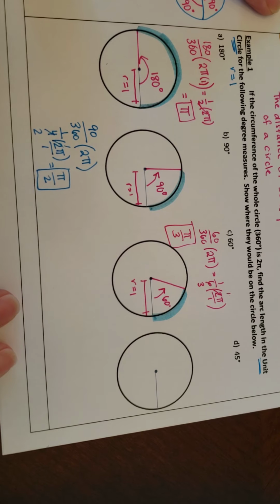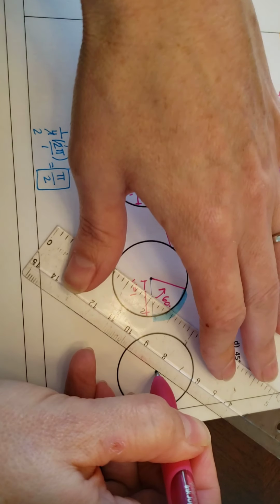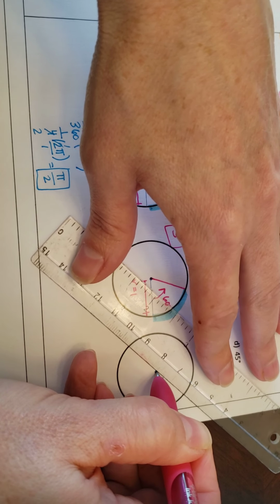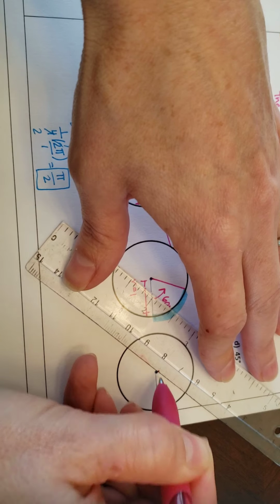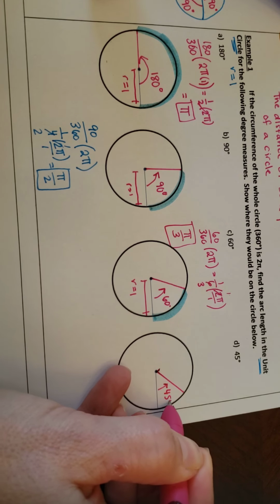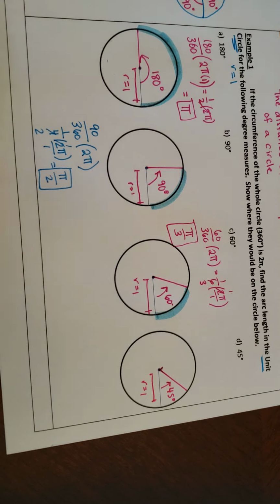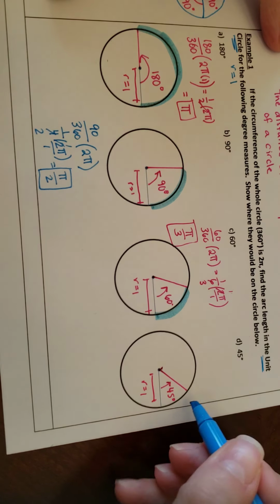And then our last one is 45 degrees. 45 degrees is exactly half of 90. So, trying to visualize it, probably about there. So 45 degrees, here's my r. So the arc length I want to find is here.